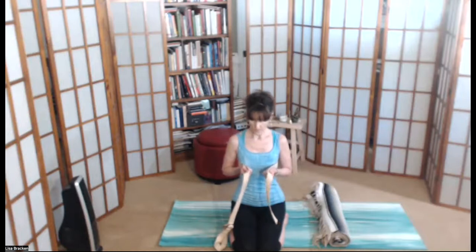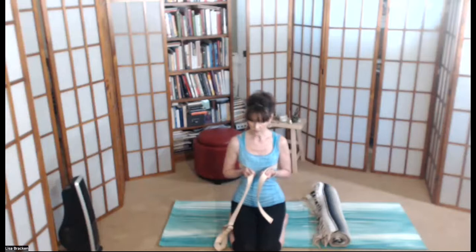And same deal. Drawing in deeper breaths, and coaxing your breath to your strap. Observe any changes in your breath, any changes in your energy or temperature or mindset.